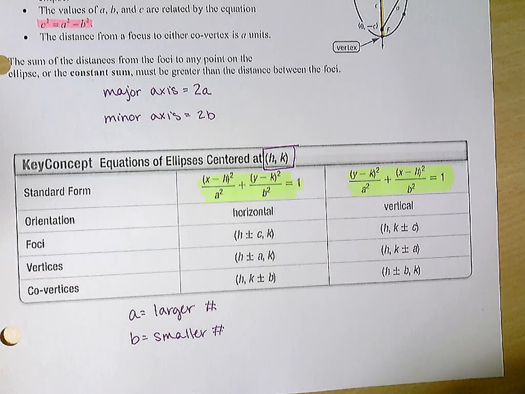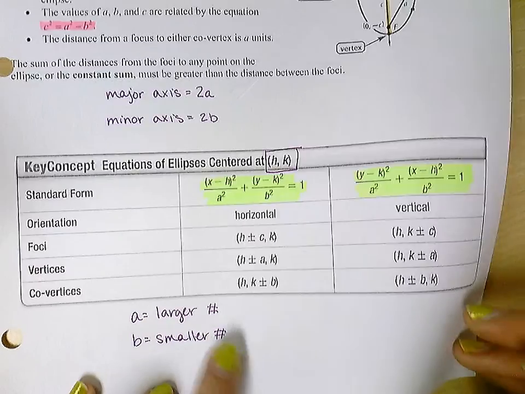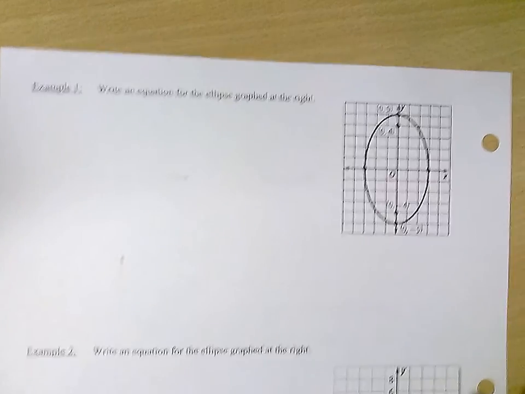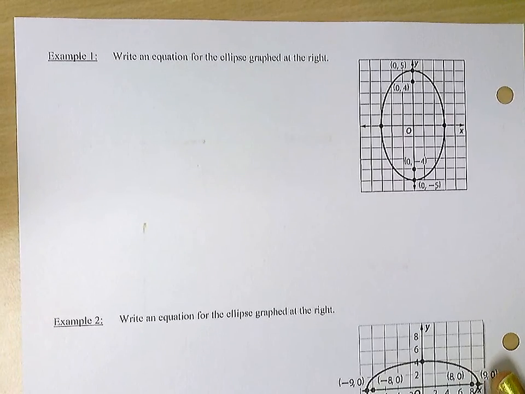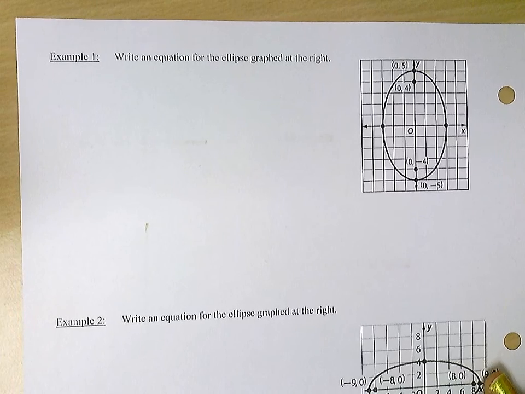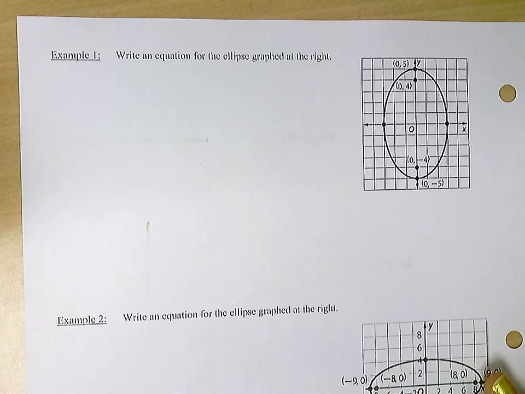Is it mixed? No. Mixed grade. Great one. Grade level. Our grade level is big. Okay.